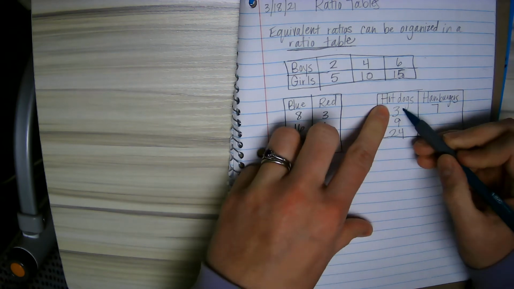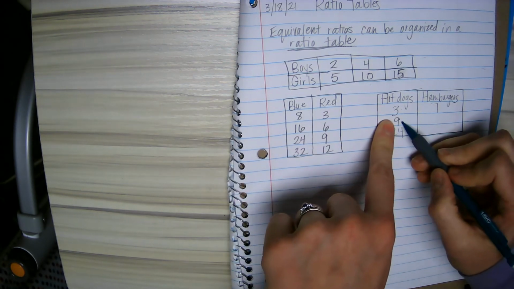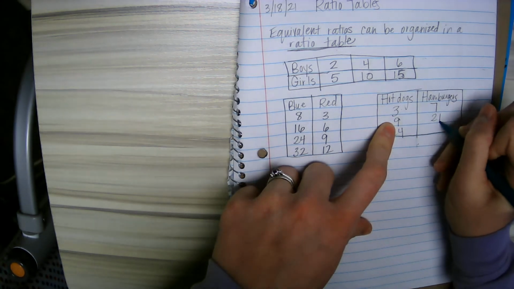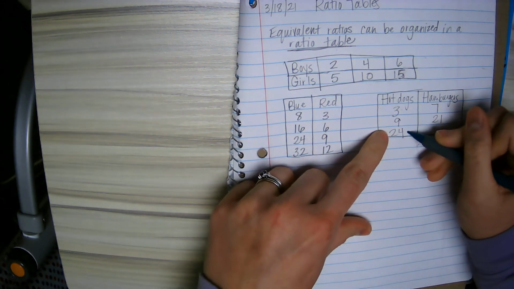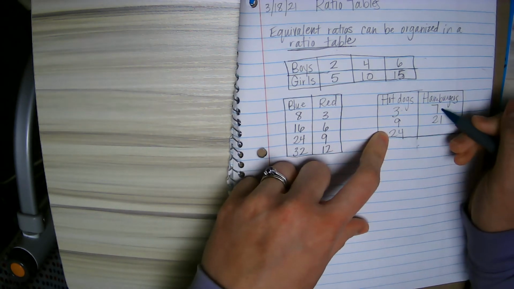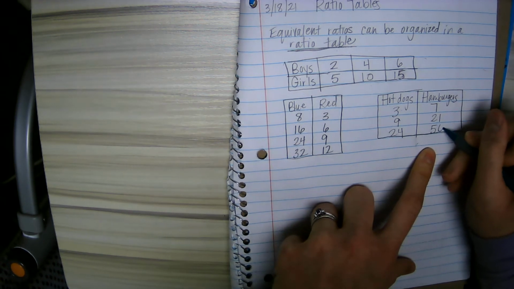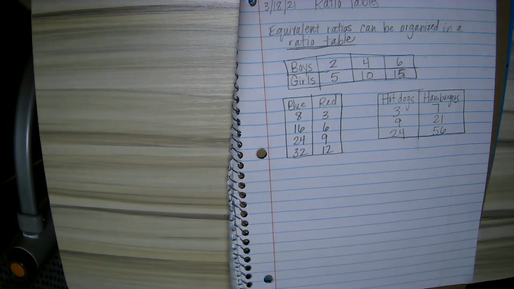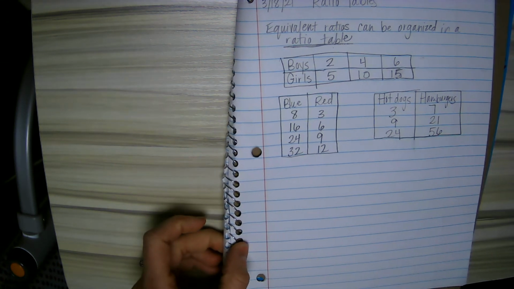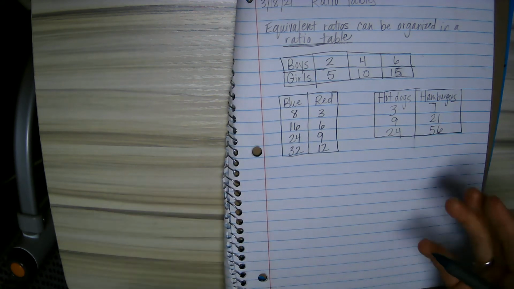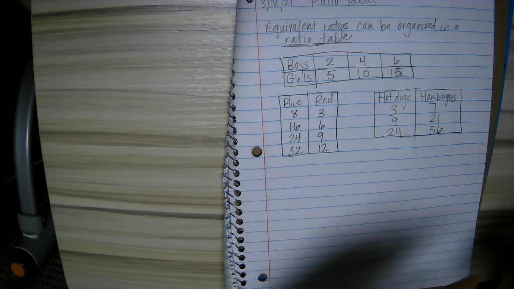So this was 3 times 3. So this one has to be 7 times 3. This was 3 times 8. So this has to be 7 times 8. Remember, it's always beneficial for you to be practicing your multiplication and your times tables. So as you can see, some things will be missing as you get going on.